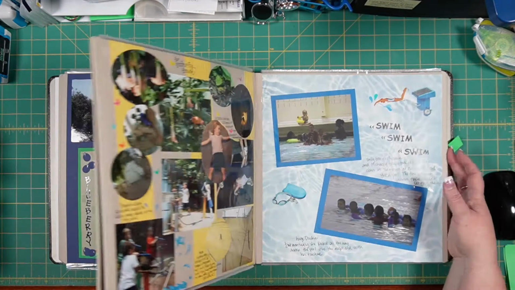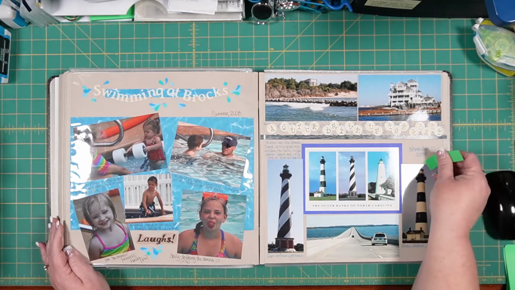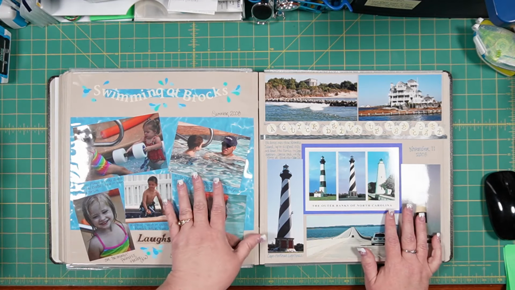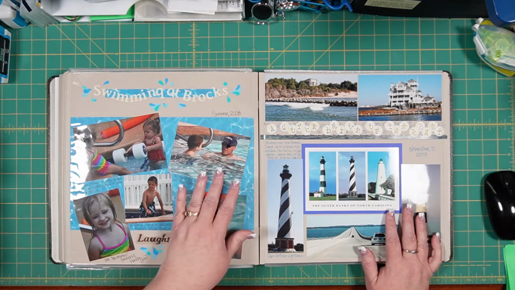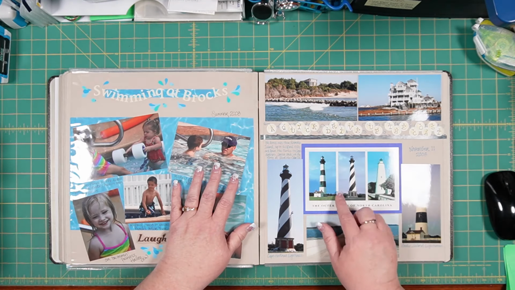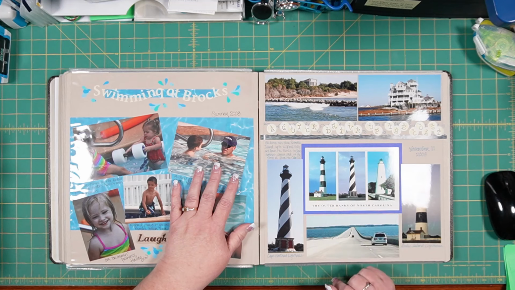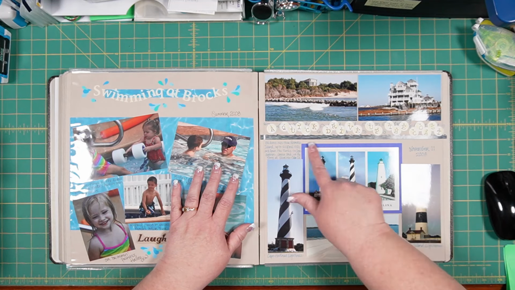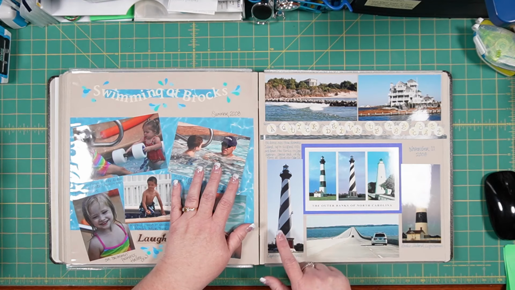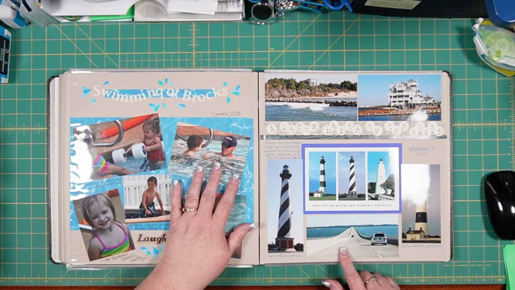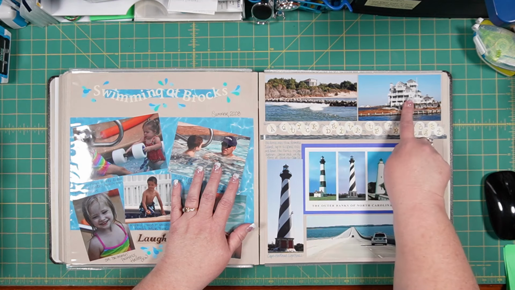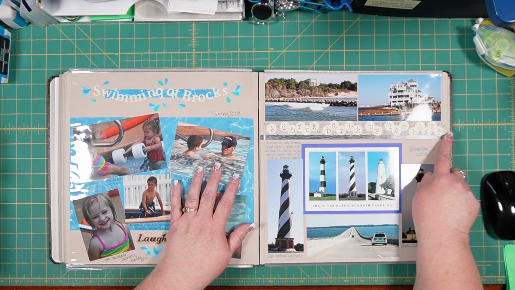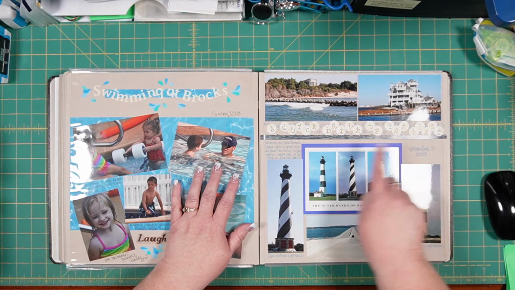Let's see. I wanted to show you this one over here. This one still has the page protector on, so it may be glary, but this one over here is the one that I really wanted to draw your attention to, because you can see it's mainly just photos. I did mat this postcard in the center, and then these are photos that were cut to fit. And then this is a border sticker that went all the way across. And you can see it goes onto the jeeping on both sides.